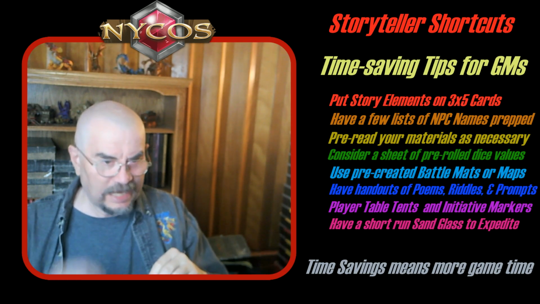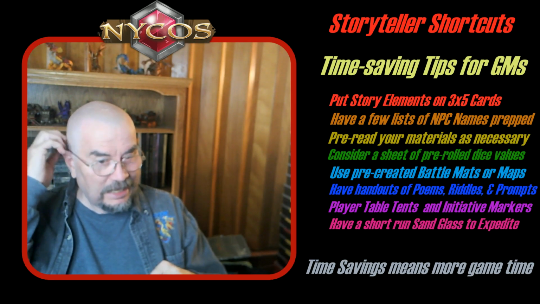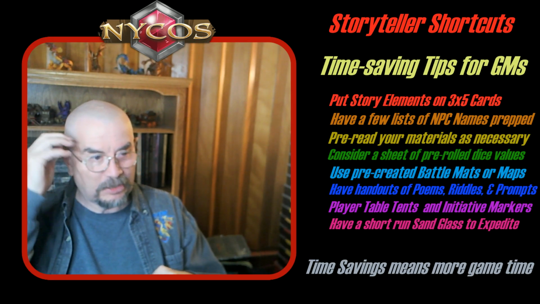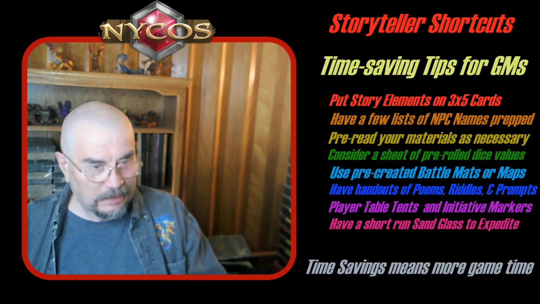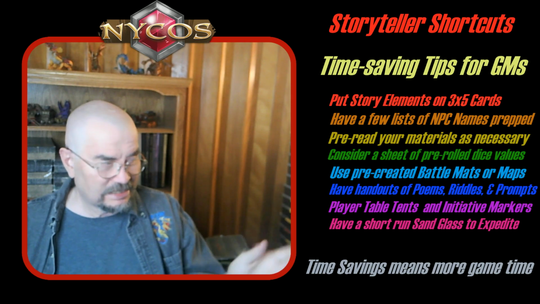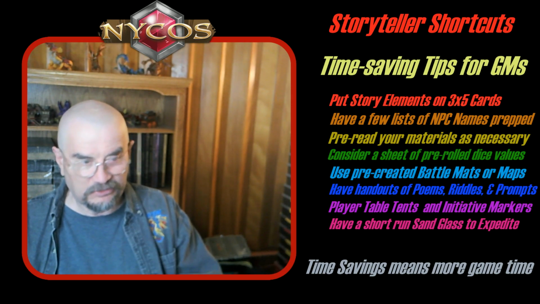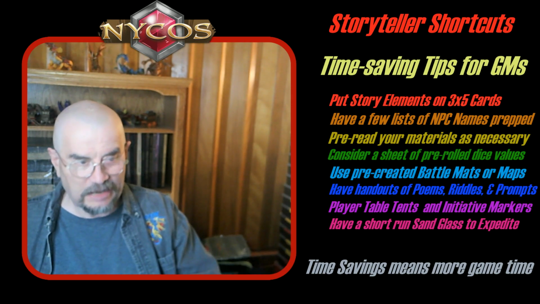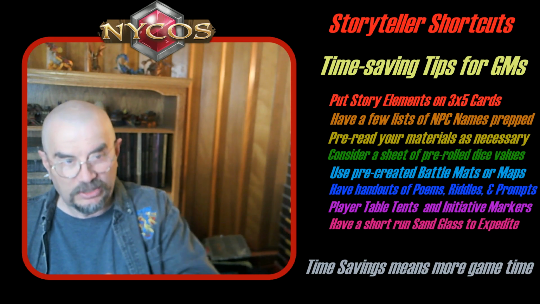Another thing that's really useful to have is player table tents and a means of marking their initiative. I use, for example, playing cards where I'll have a set of, say I've got 6 players, I'll have 6 cards numbered 1 through 6, and then the players can just lay that out beside their table tent and will know what their order is.